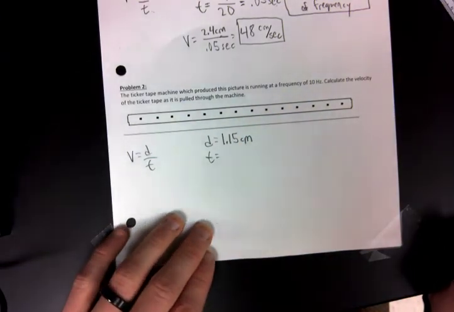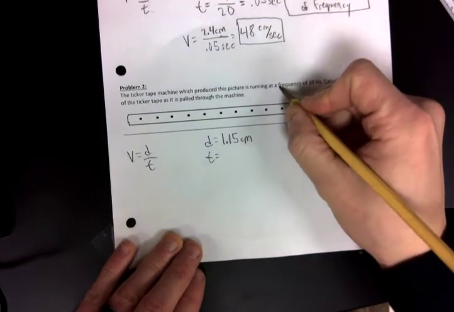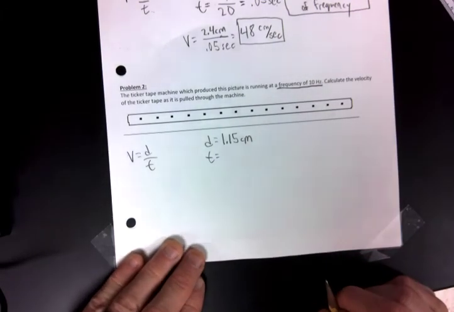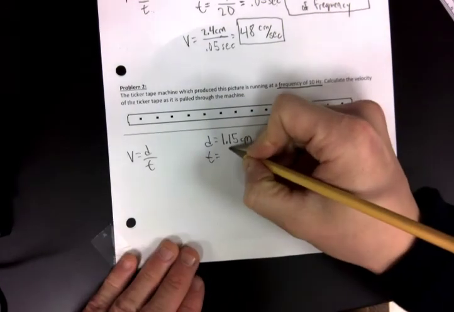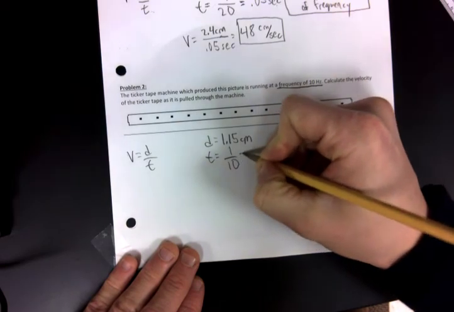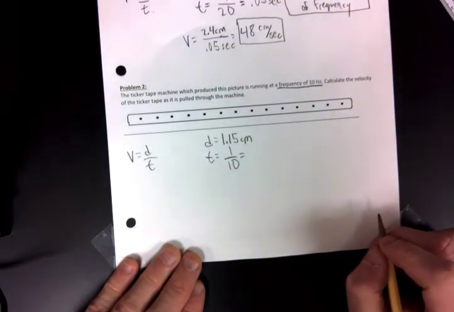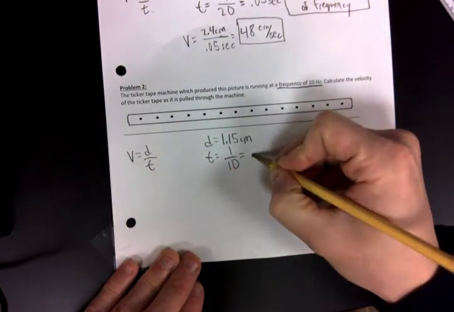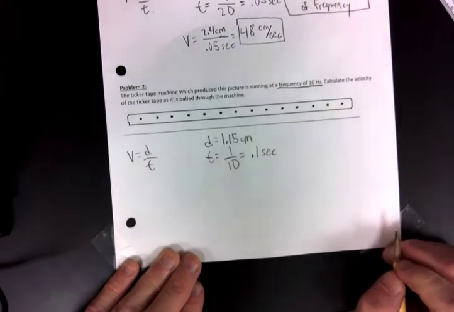And the time, remember, is the reciprocal of the frequency. If the frequency is 10 hertz, you do 1 over 10 to get the time that passed from one dot to the next, which is 0.1 seconds.